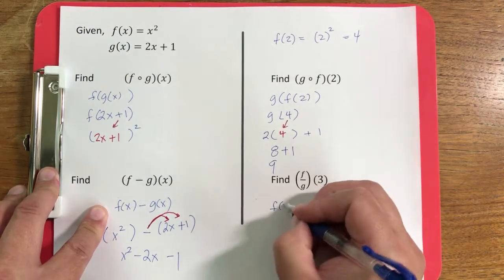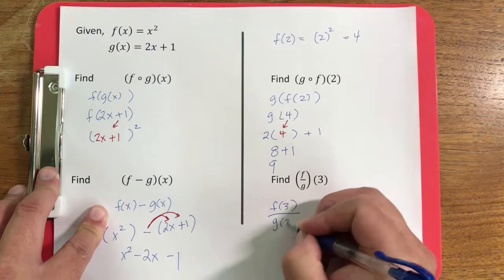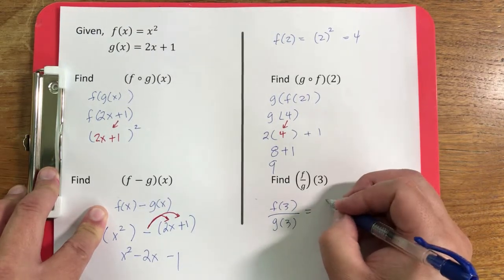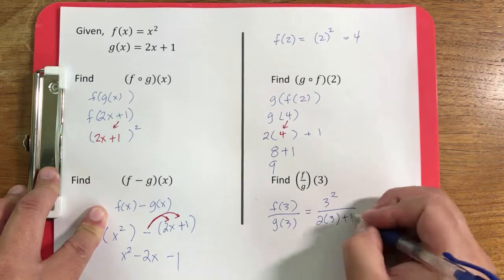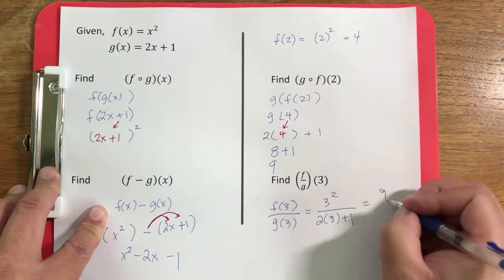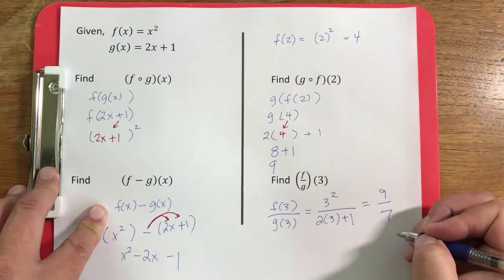In this case over here, we're going to apply the same parameter to both functions. We'll get f of 3 over g of 3 is equal to 3 squared over 2 times 3 plus 1, which gives me 9 over 7.